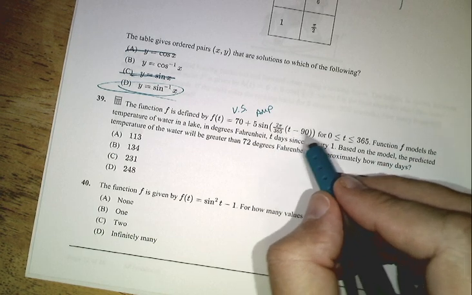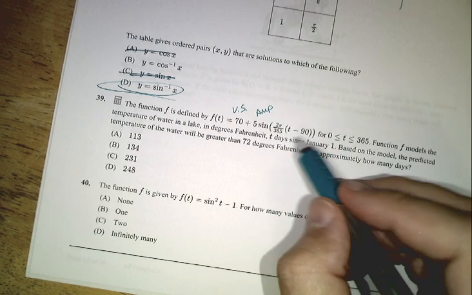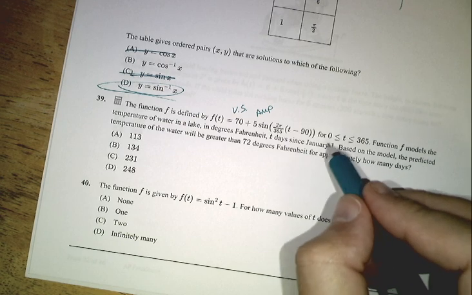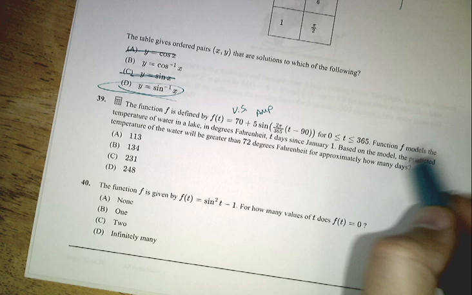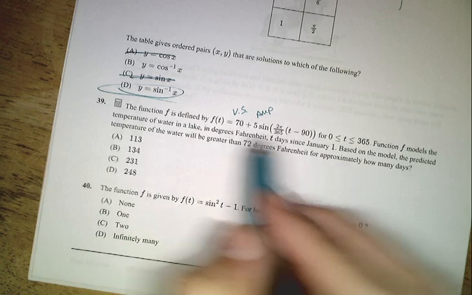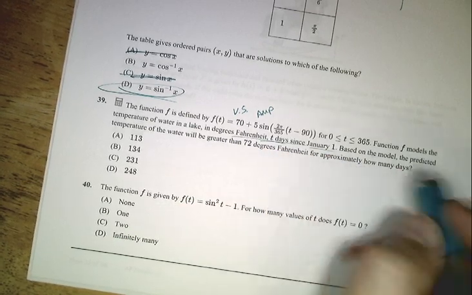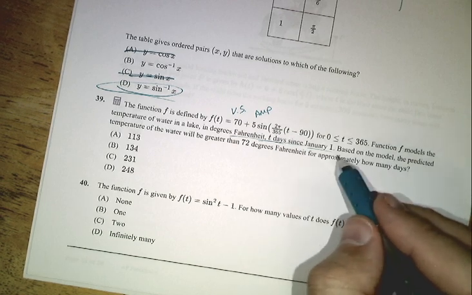And then t minus 90 is just a shift to put it into the right month, okay, from 0 to 365. Great. Function f models the temperature of water in a lake in degrees Fahrenheit since January 1st. So yeah, it has something to do with years. 365 usually dead giveaway for that.